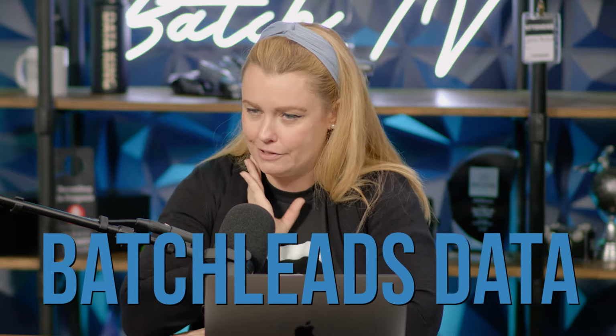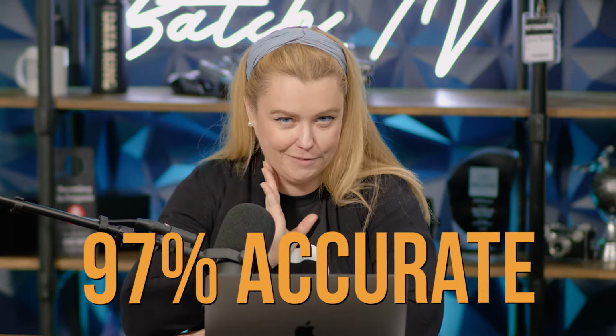Another thing to note, when you skip trace your properties, make sure that you're using a program that has accurate data. There is nothing worse than spending hundreds of dollars making your data dirtier than it was before. And FYI, Batch Leads data is 97% accurate.